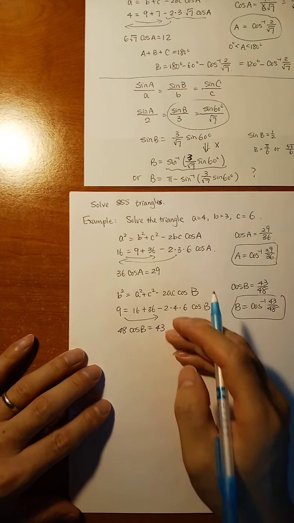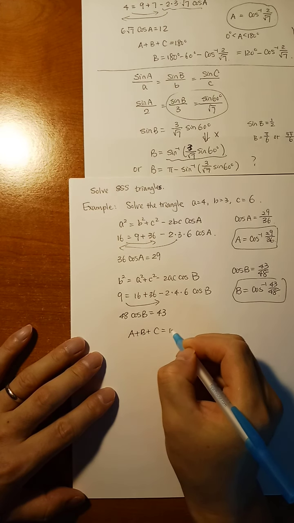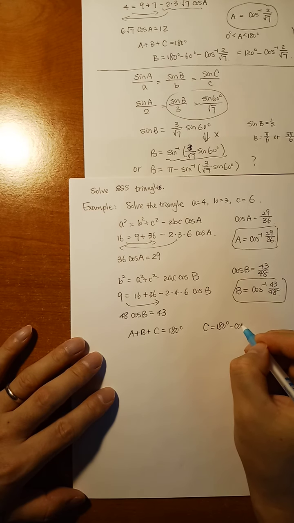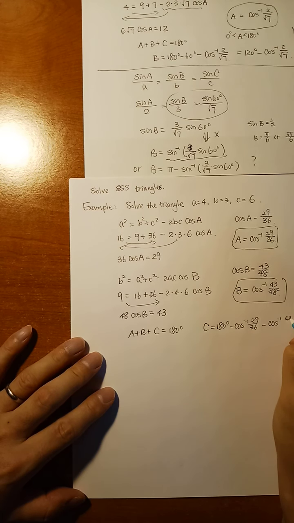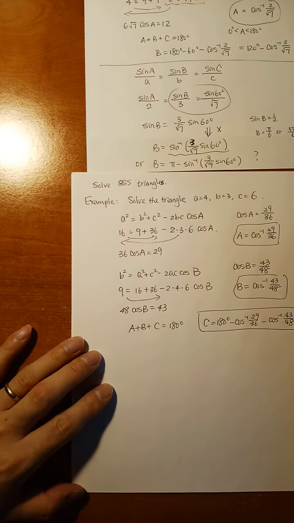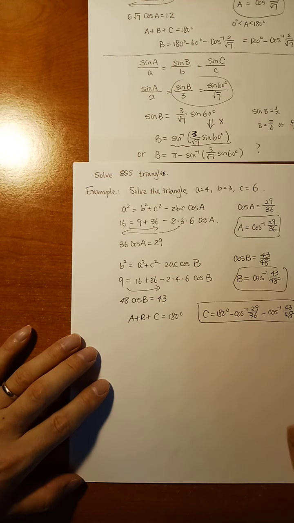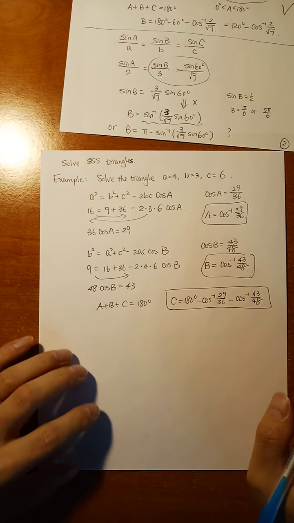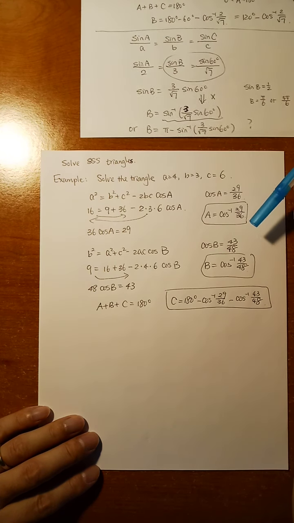Of course, you can repeat the law of cosine to get the third angle, but we know that the sum of three angles is 180 degrees. So C is going to be 180 minus the first angle minus the second angle. And that's it. Don't simplify it during the exam. Outside the exam, of course, you can use a calculator to get the value. But during the exam, don't simplify it. Okay.